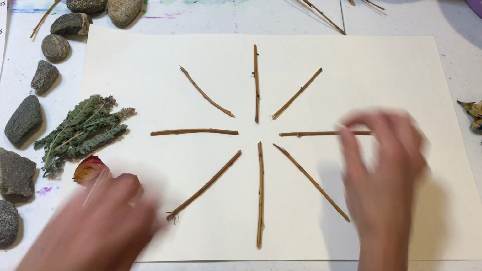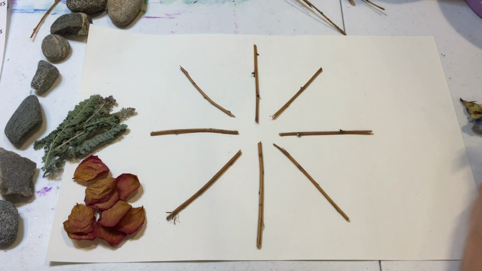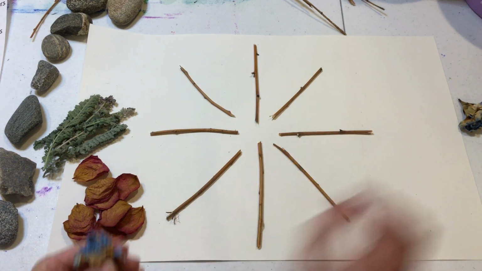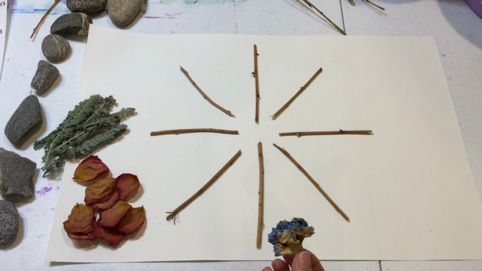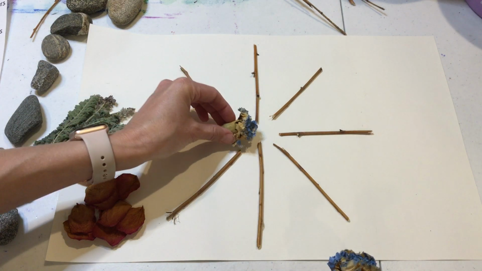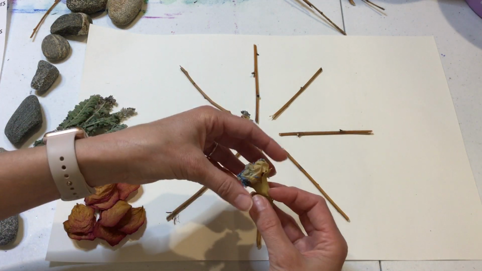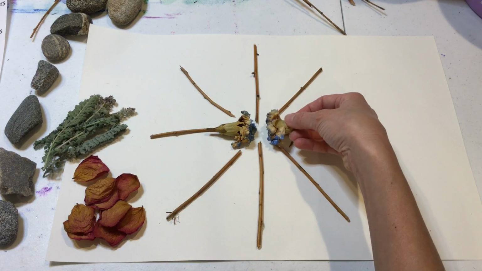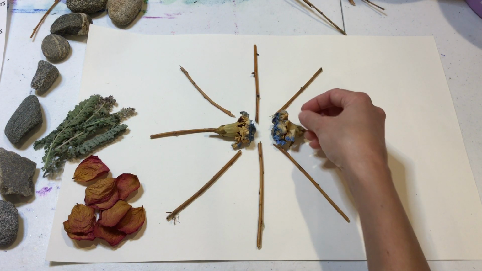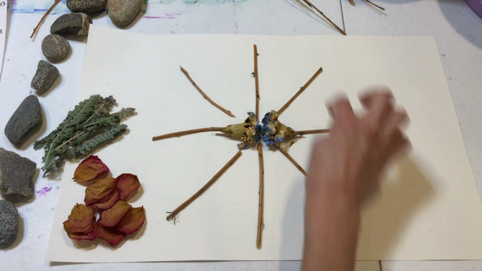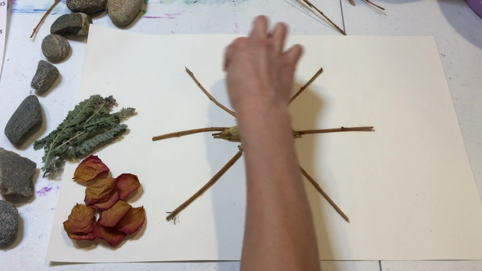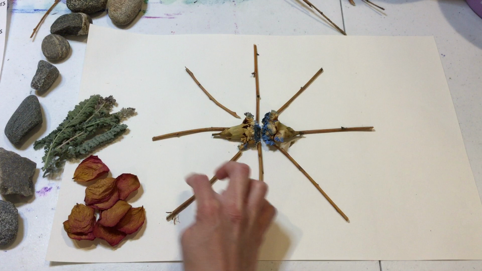So in the middle, what I would like to do is I'm going to use some of my dried flowers, because I don't really have any blooming flowers right now at my house. So I'm going to just use some of my dried flowers that I have. So I've got some nice blue tips on those flowers. So I'm going to put that in the center, from the center point. And then I'm going to add other things in, maybe in between the sections.